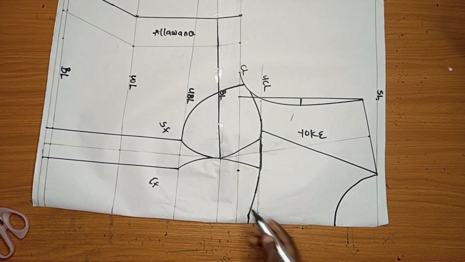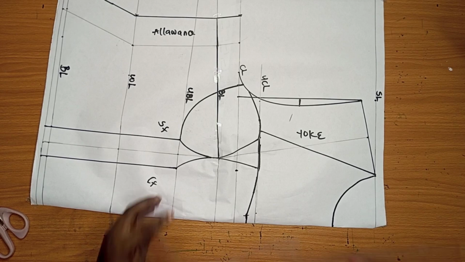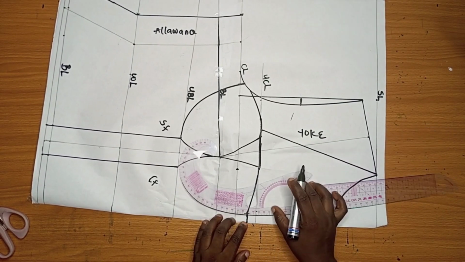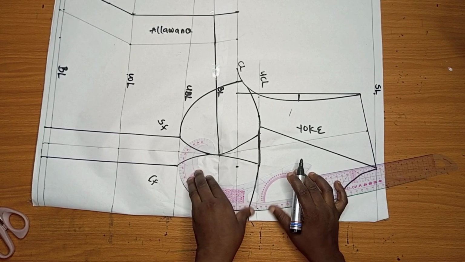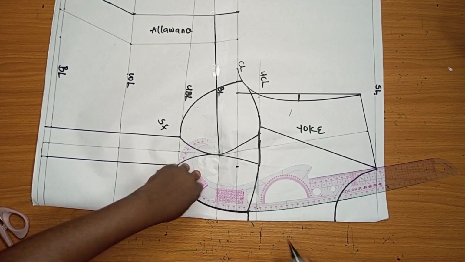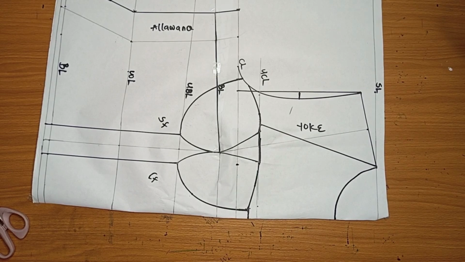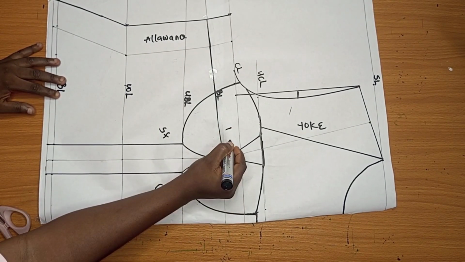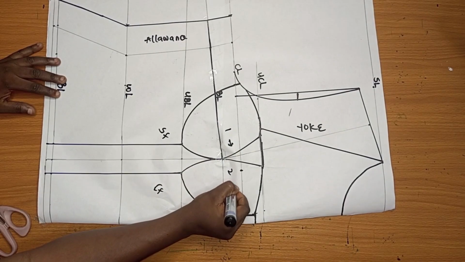Connect this other point here to this point that I went in by half of an inch below my upper chest line point. I'll connect it this way to that half inch I went in by. Now this has formed the cup 1 and the cup 2. So I'm just going to indicate where it's going to be facing.